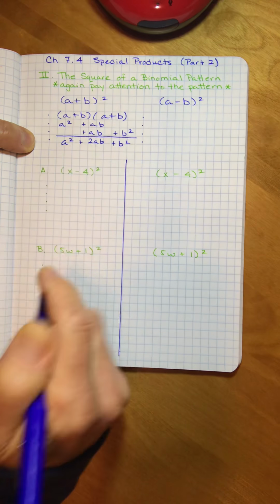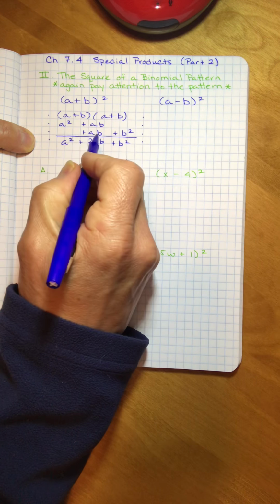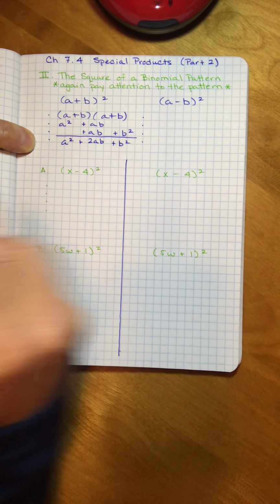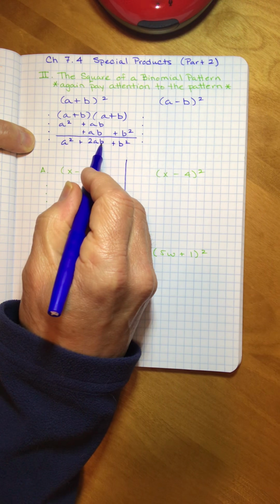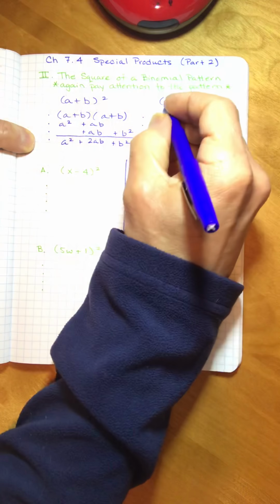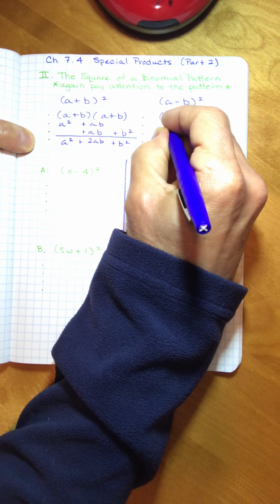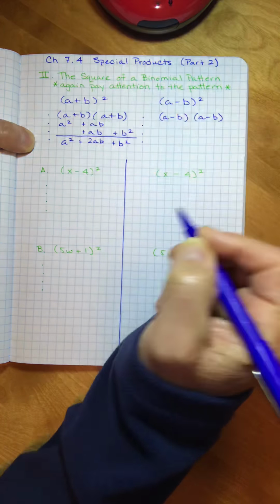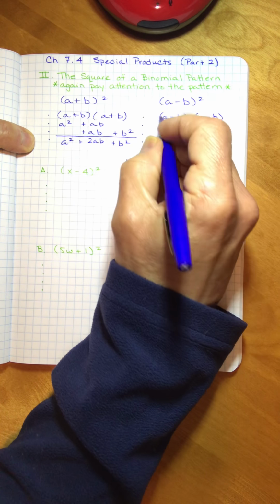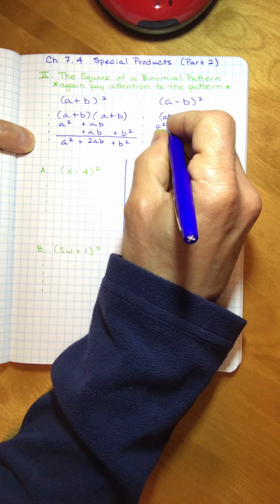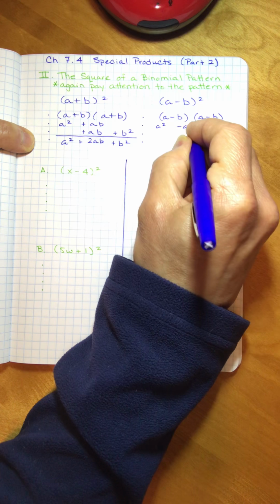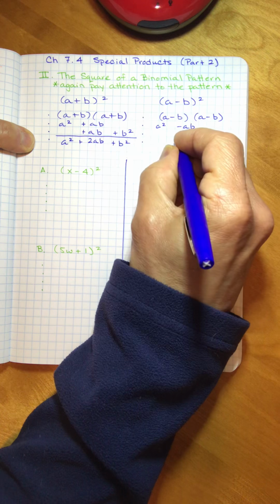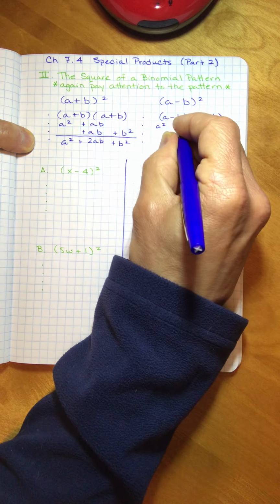Right here. So we have ab plus ab. So we're going to be writing twice the product of ab. Same thing will happen over here. Check this out. The quantity of a minus b times the quantity of a minus b. So FOIL, right? First, outer, inner, last.